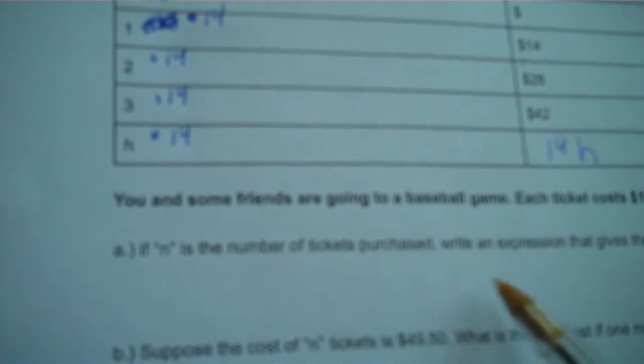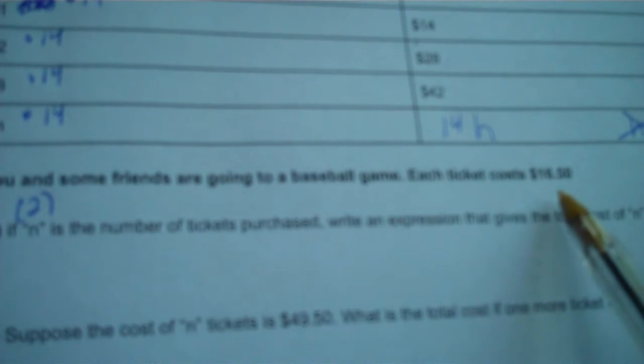Okay, you and some friends are going to a baseball game. This next example has a part A and a part B. You and some friends are going to a baseball game. Each ticket costs $16.50. If n is the number of tickets purchased, write an expression that gives the total cost of n tickets. Okay, let's do some thinking now. Instead of this being a variable, let's pick a number between 1 and 5. Let's pick 2.